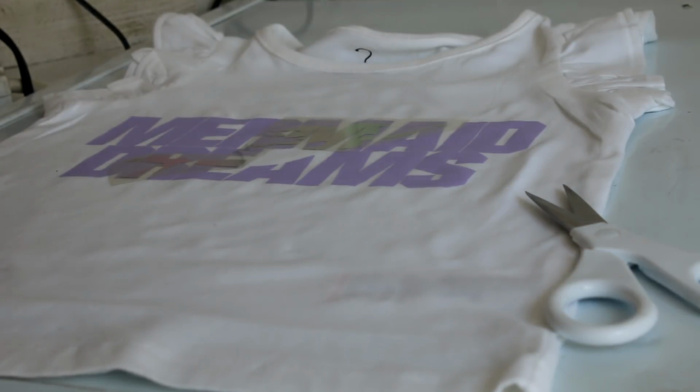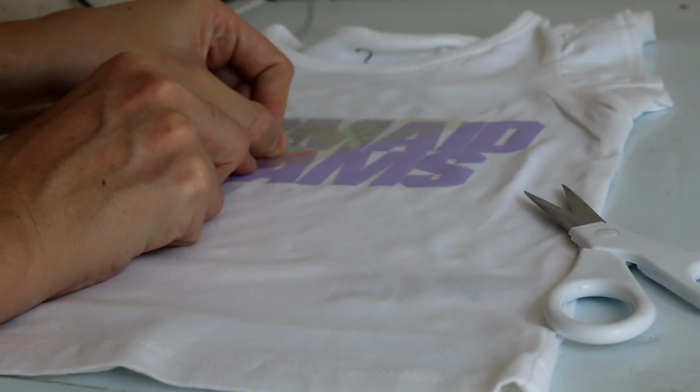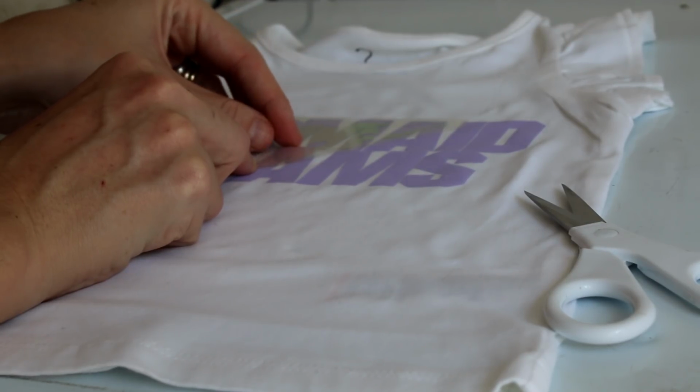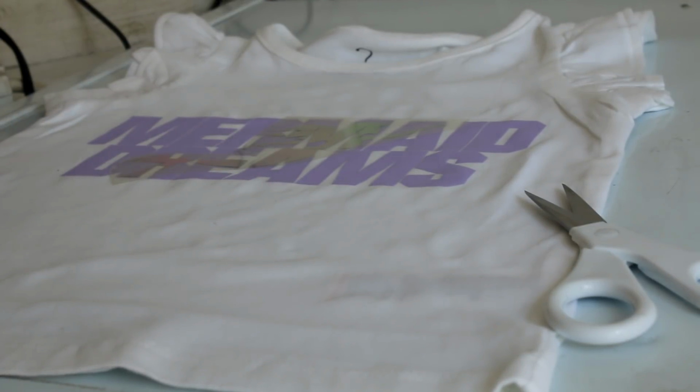So there's that piece. So there's that piece, and they've lined up really easy.